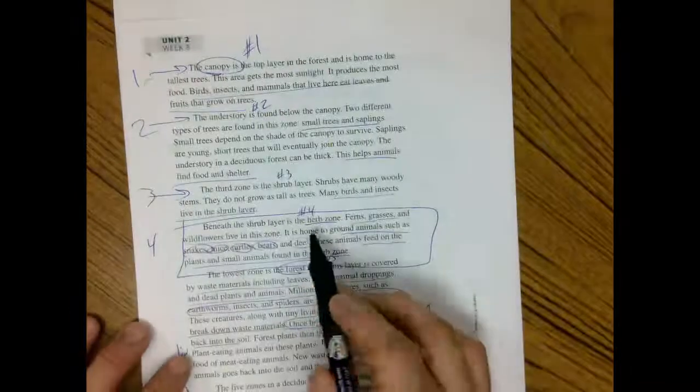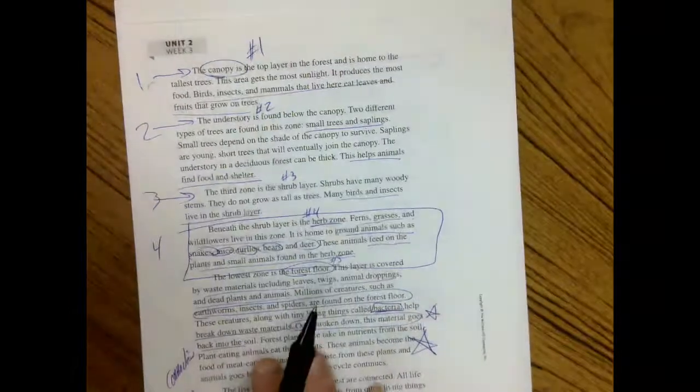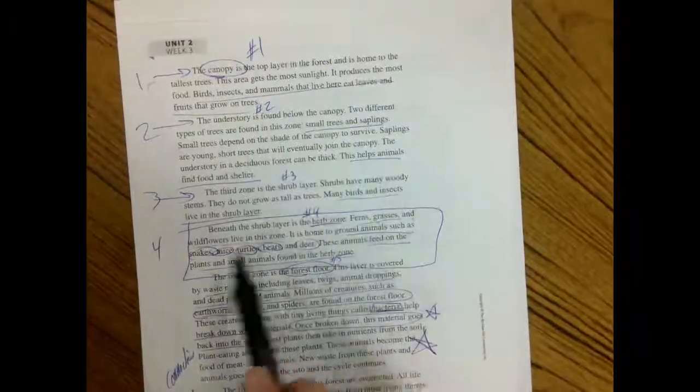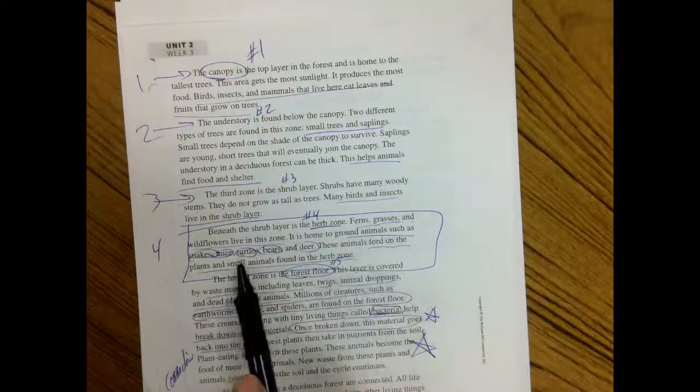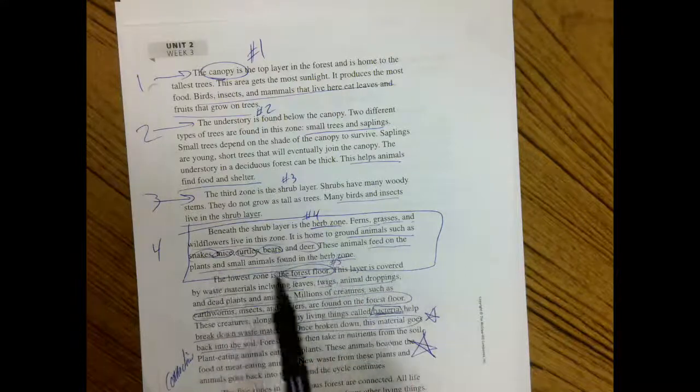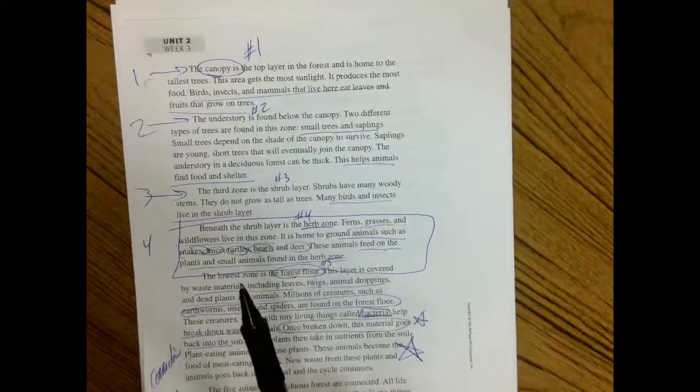It happens to do with the 4th layer, the herb zone. Beneath the shrub layer is the herb zone. Ferns, grasses, wildflowers live in this zone. It is home to ground animals such as snakes, mice, turtles, bears, and deer. These animals feed on the plants in the herb zone. The whole thing was about the herb zone.